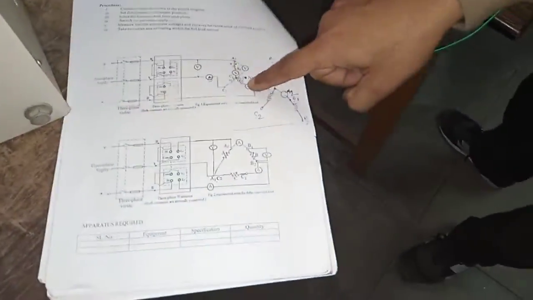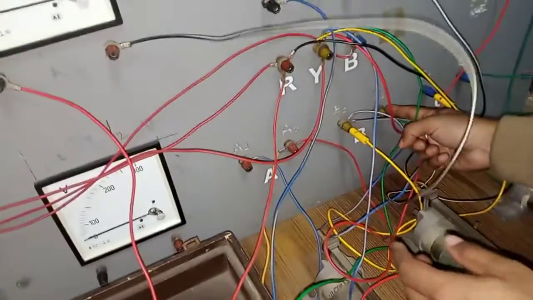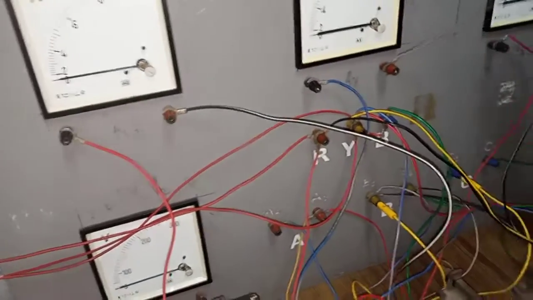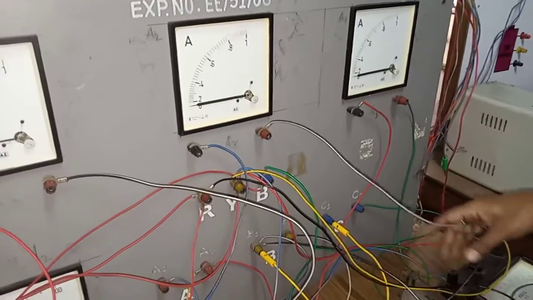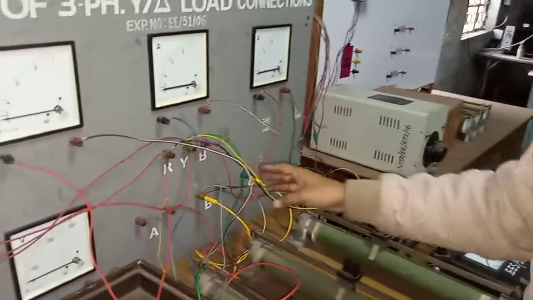Which phase load will it go to? It should go to the corresponding B phase load, and you see it has come to the B phase load. For the corresponding A phase, one ammeter is connected.